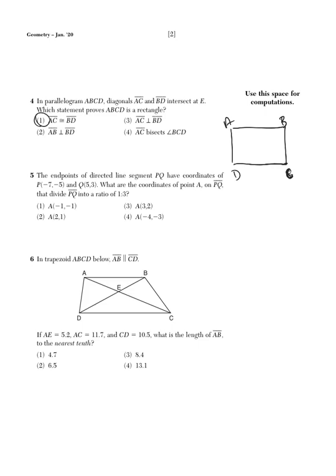Now remember, geometry comes in layers, so if you take a look at number 6, we have a trapezoid. The trapezoid gives us that these sides are parallel, and they tell us that AE is 5.2. Then they tell us that AC is 11.7. So that means that EC is 11.7 minus 5.2, or 6.5. Then they tell us that CD is 10.5, and they want us to find the measure of AB.